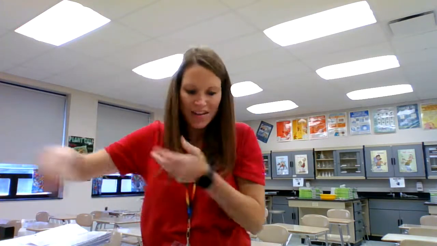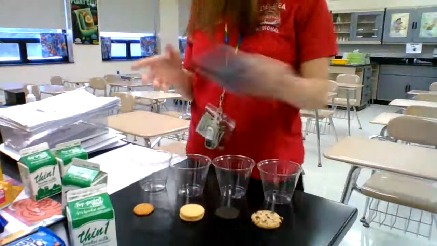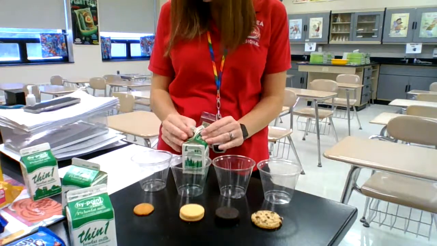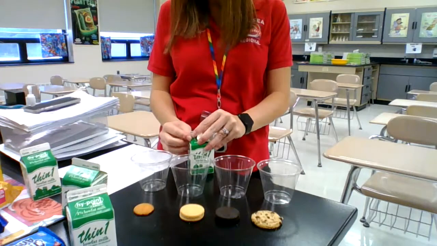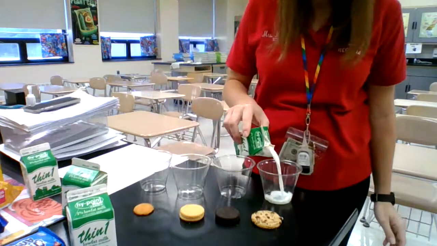So hopefully you've had, like I said, experience with one of these cookies as well as milk. So you identify each cookie and line them up with milk. So I have milk here. I'm going to actually tilt this down a little bit so you can kind of see our setup right here. We're going to line each one up so you can see them, and then you're going to place them in the milk. So I'm going to just pour our milk here.